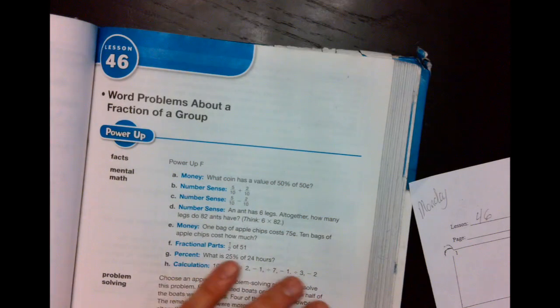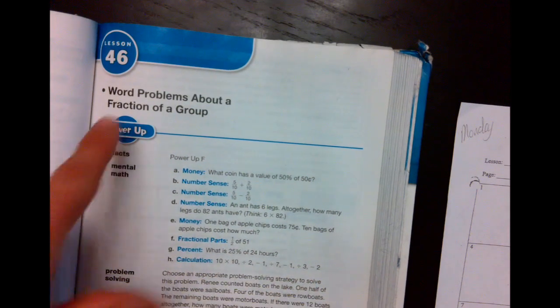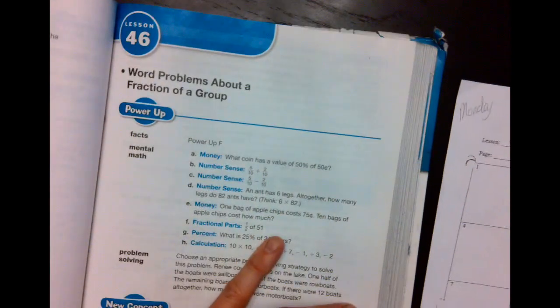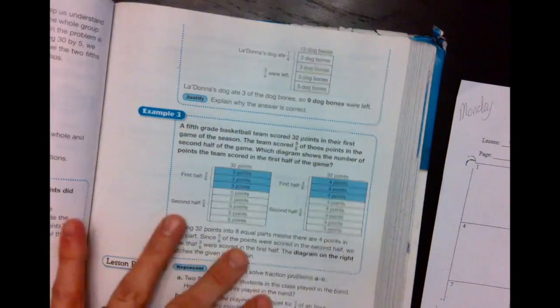Alright guys, we're on lesson 46. We've already accomplished the word problems about fractions of a group. Let's take a few example problems here. Give you a little bit of help with your assignment.